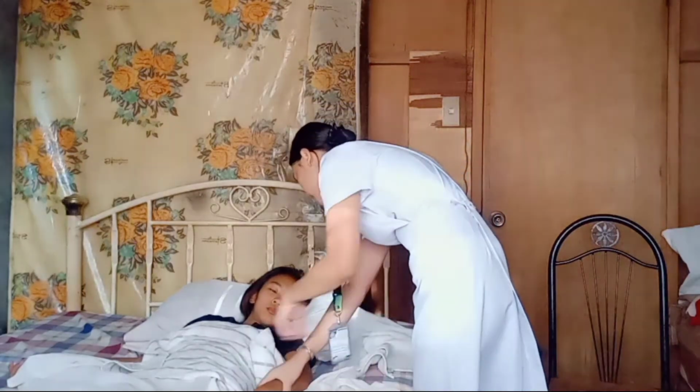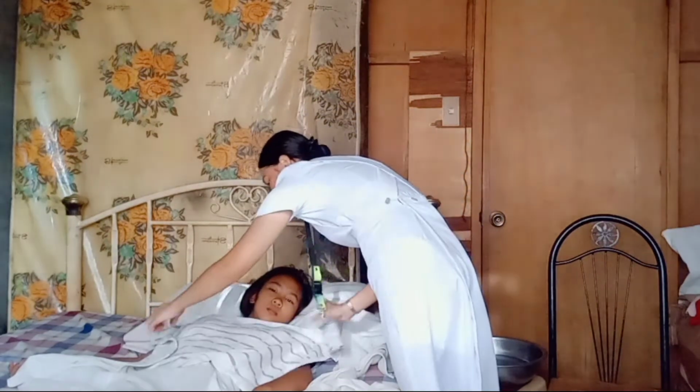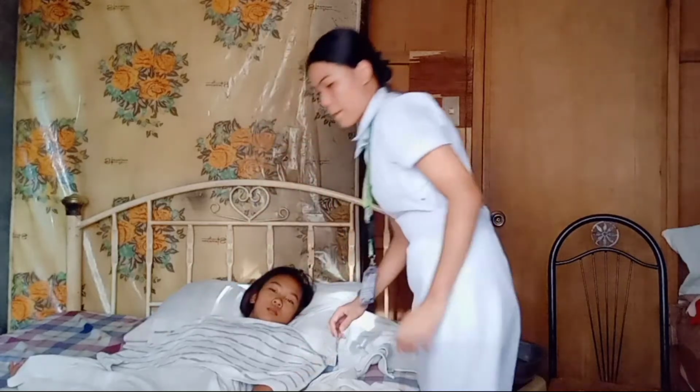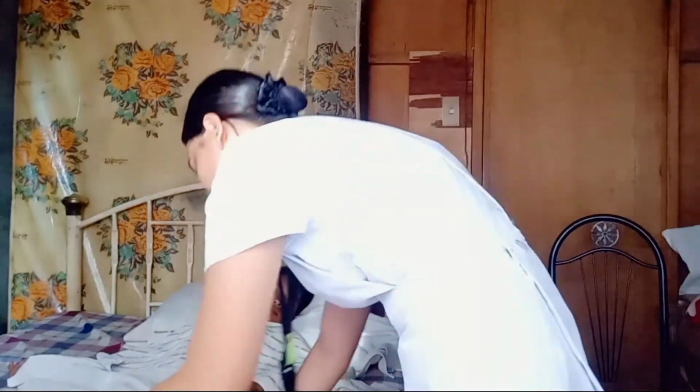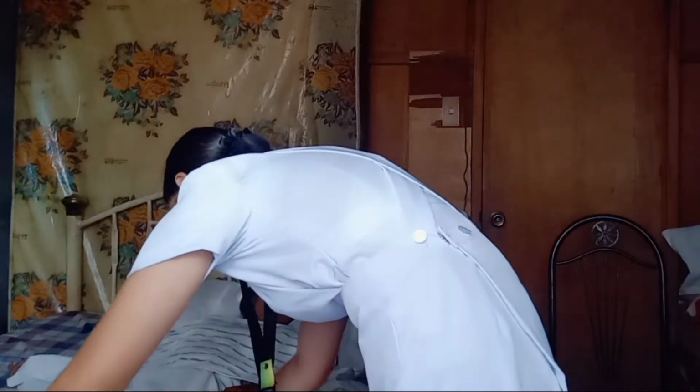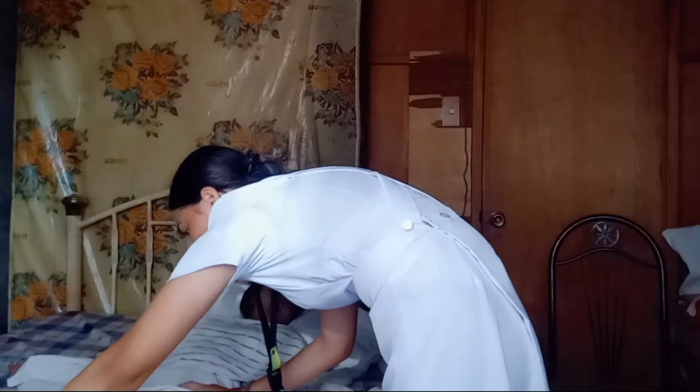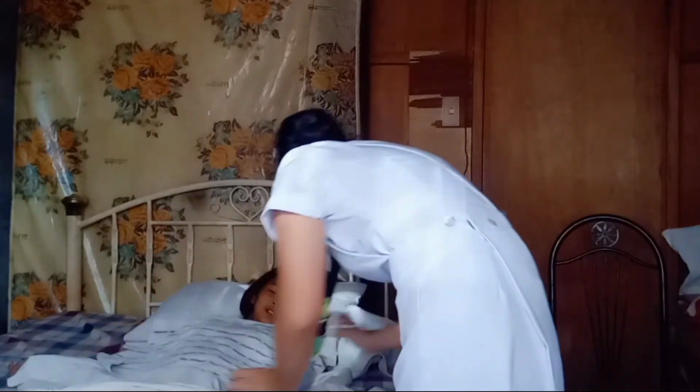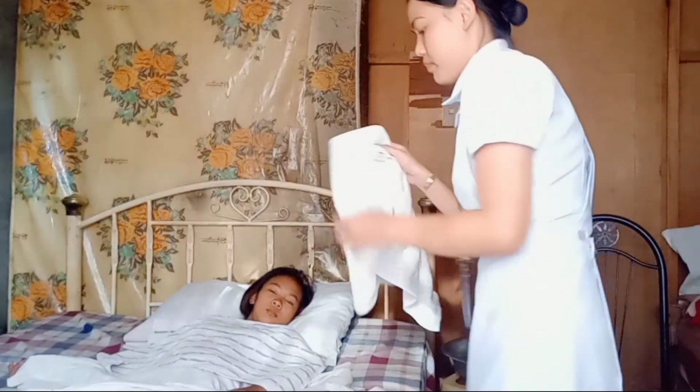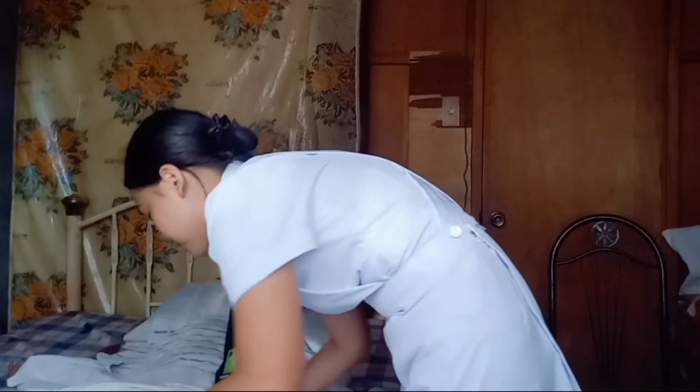So in cleaning the lower limbs of the patient, we have to bend the knees of our client since this will allow us to have easier access to the top leg and to the bottom leg of the patient. If necessary, we have to provide a pillow or cushion underneath so that we may be able to provide support.